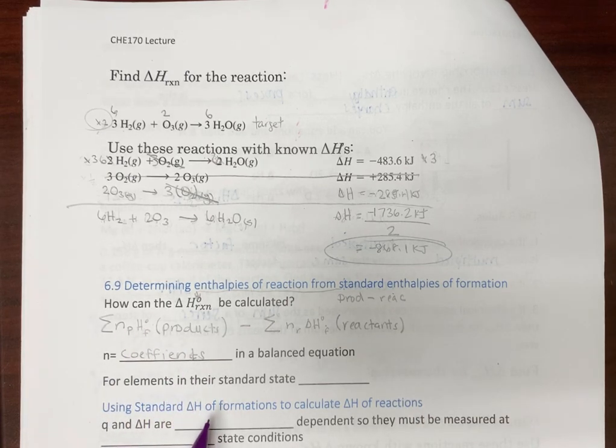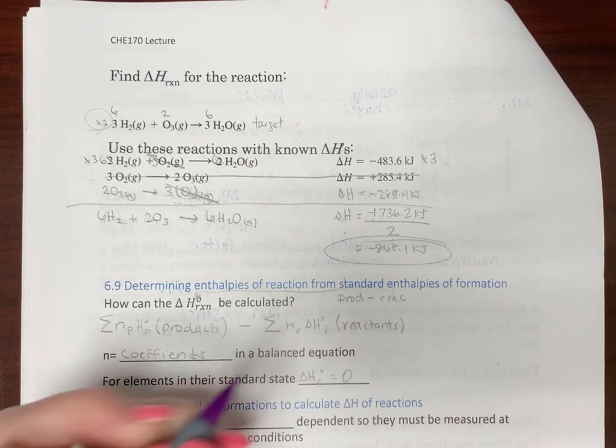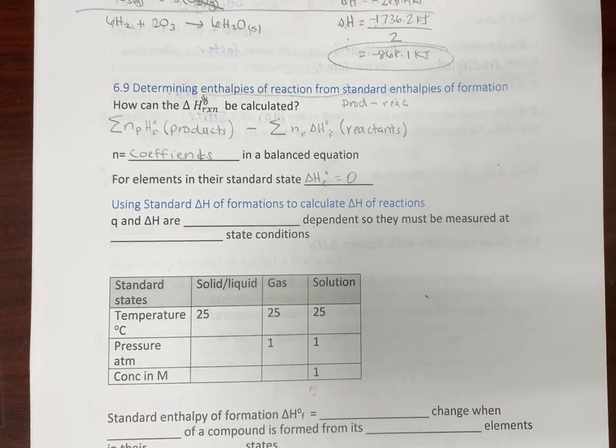Now, elements that are in their standard states, that means heat of formation is 0. These are kind of assigned. We'll talk a lot more about this in thermodynamics next time.